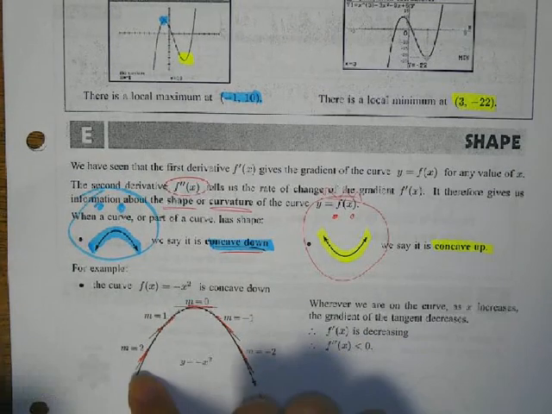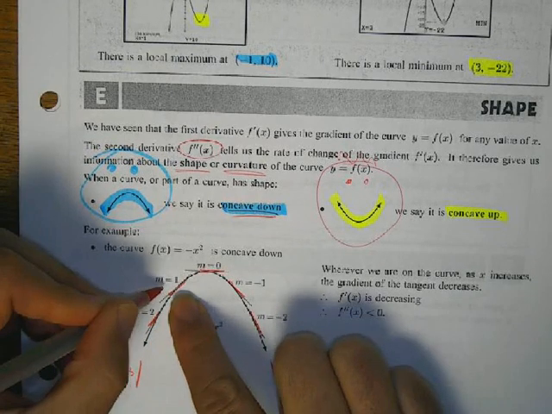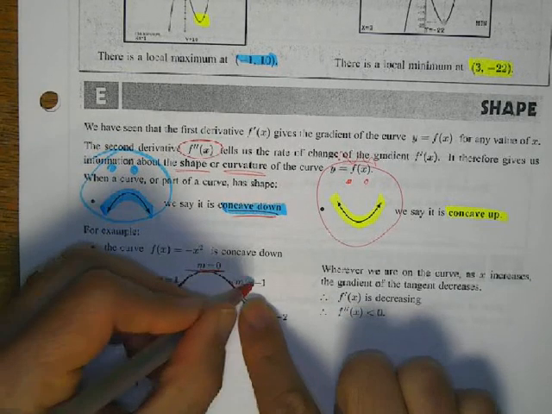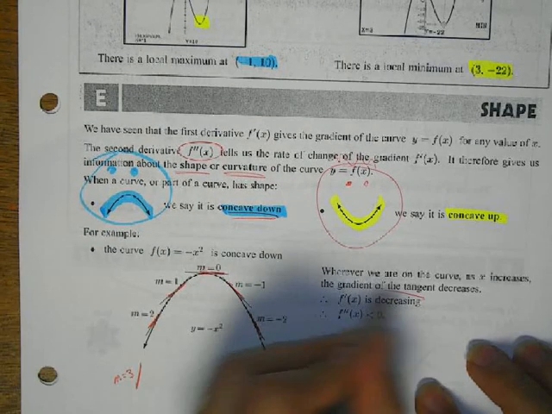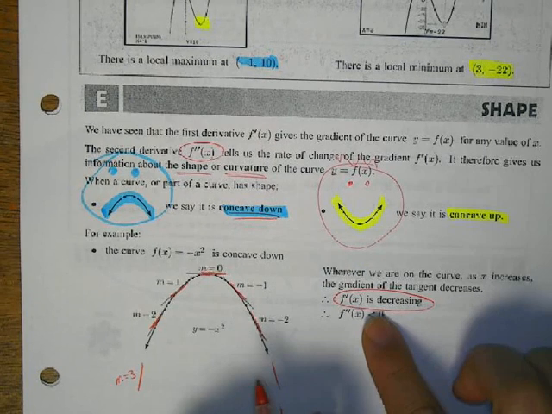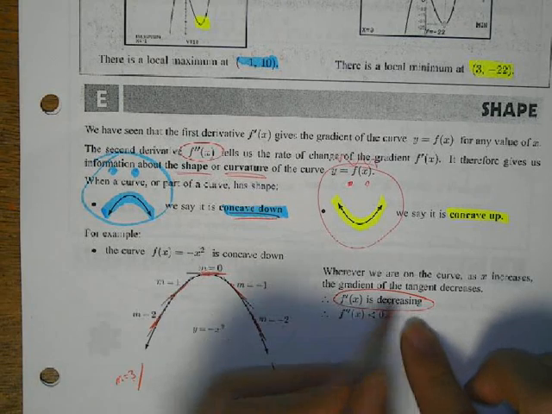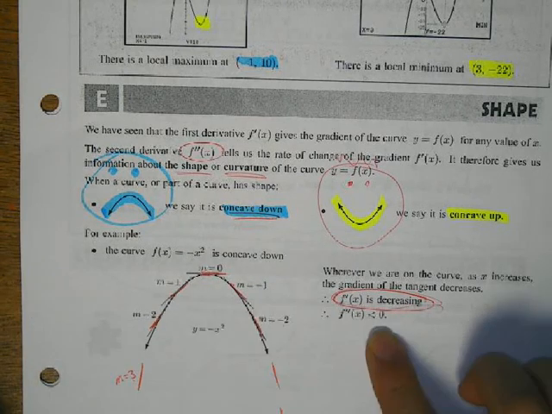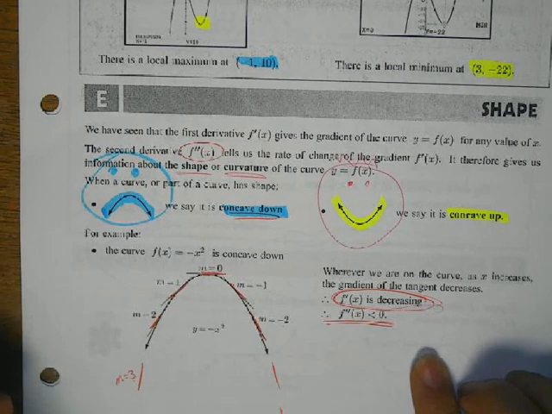Let's say we have a slope of 3, then 2, then 1, then 0, -1, -2, -3. As the first derivative gets smaller and smaller, we know our second derivative is going to be less than 0. Whenever the second derivative is less than 0, we've got concave down.